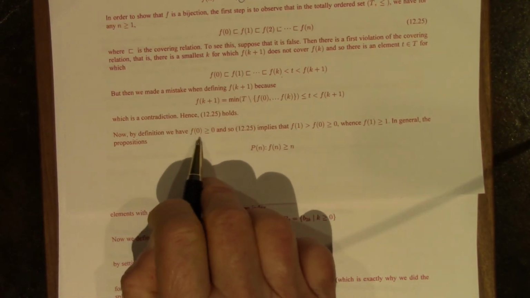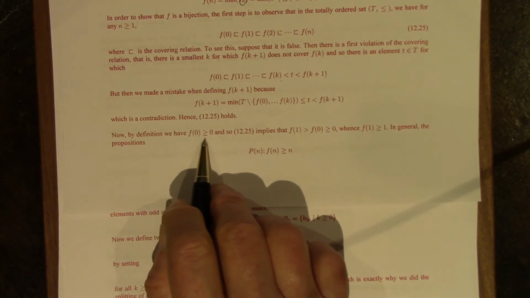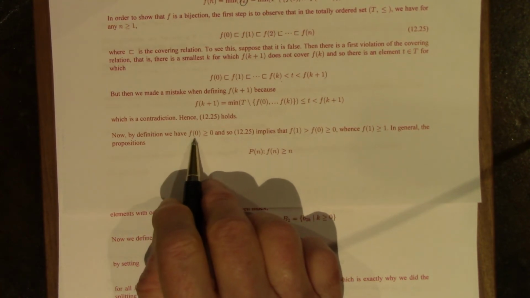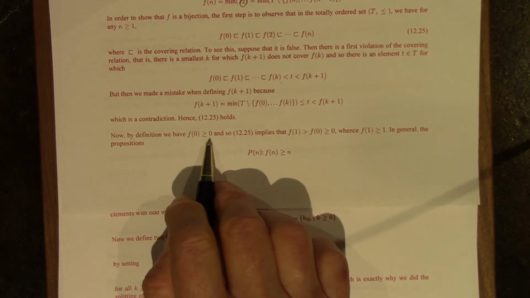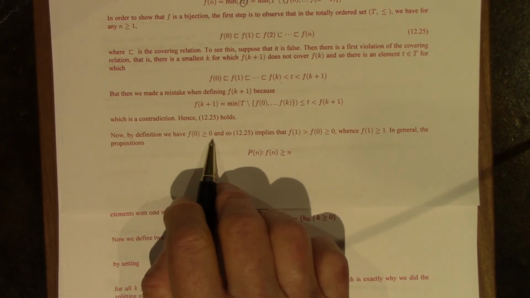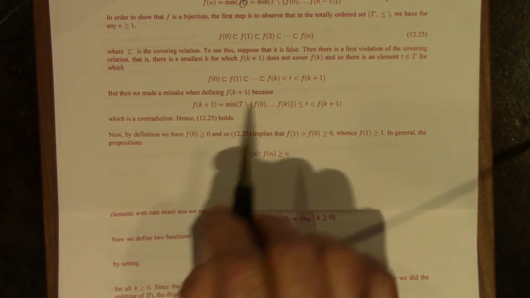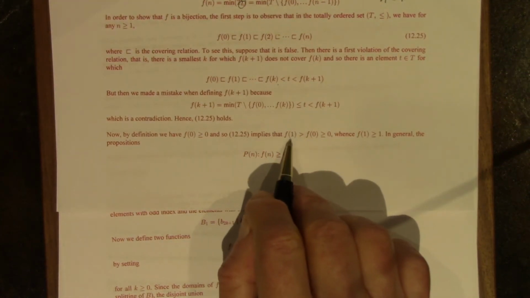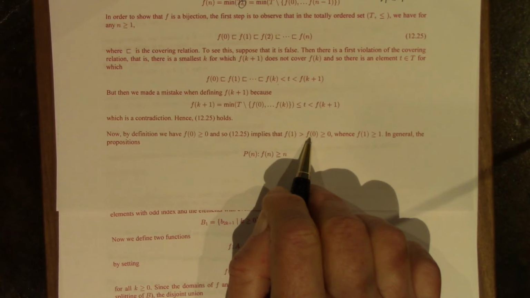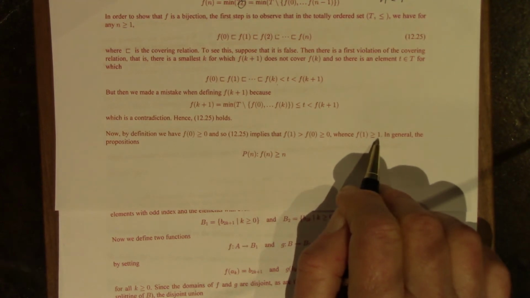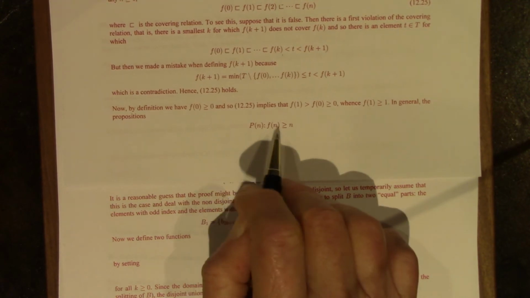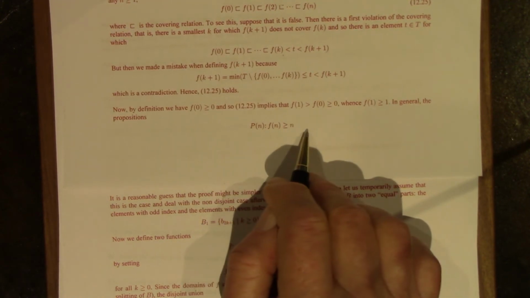Now we also notice something about the function f. F of 0, of course, is bigger than or equal to 0 because f of 0 is the smallest element in t. That could be 0 if 0 happens to be in t, but it doesn't matter. Everything's bigger than or equal to 0 because f of 0 is a natural number. And so this chain here implies that f of 1 is bigger than f of 0, which, as we just said, is bigger than or equal to 0, so f of 1 is bigger than or equal to 1. And in general, f of n is bigger than or equal to n for all n.